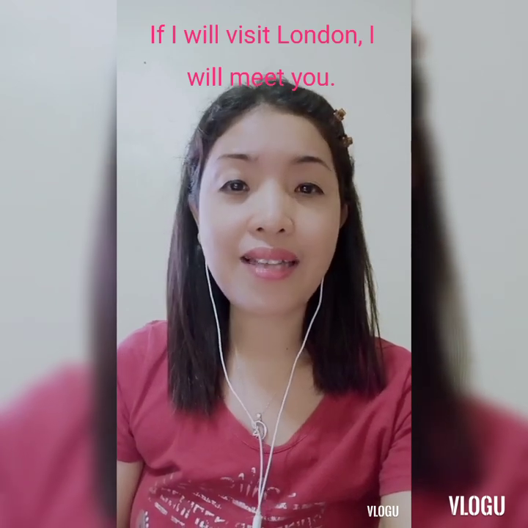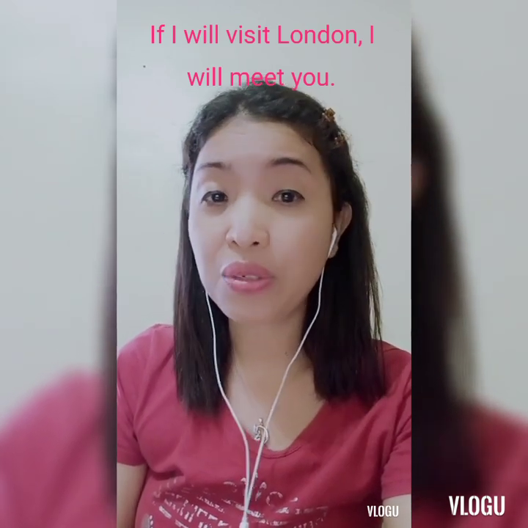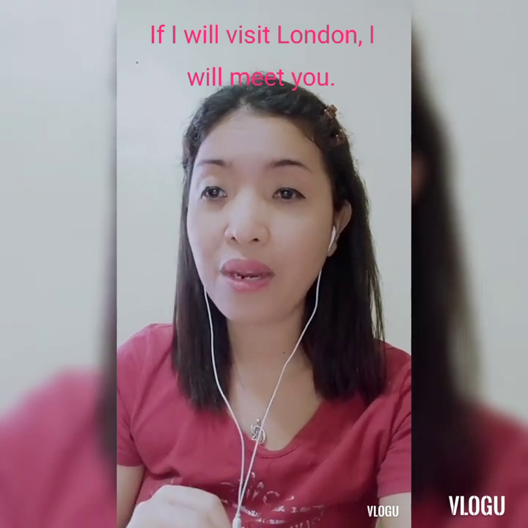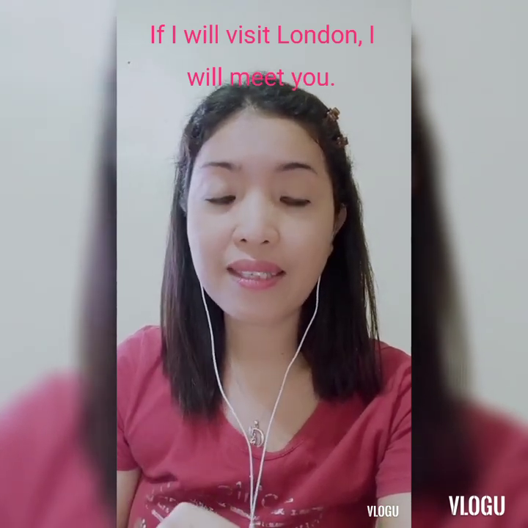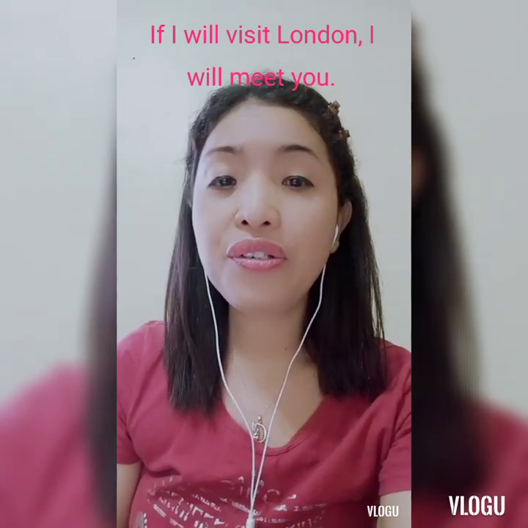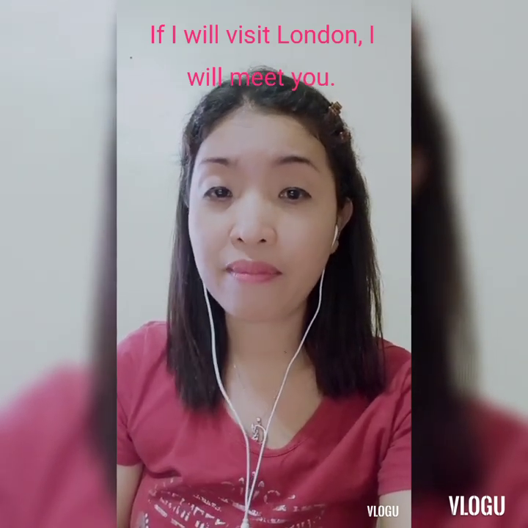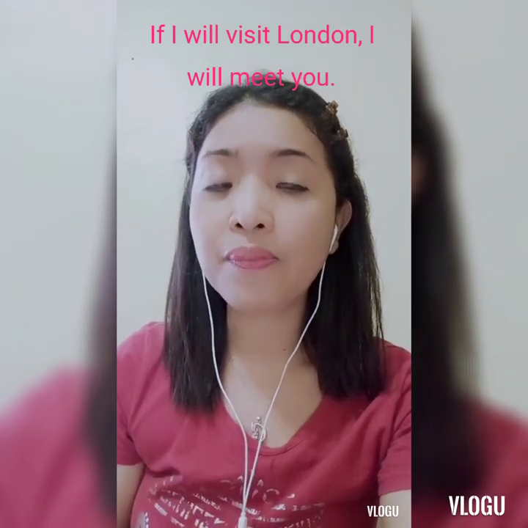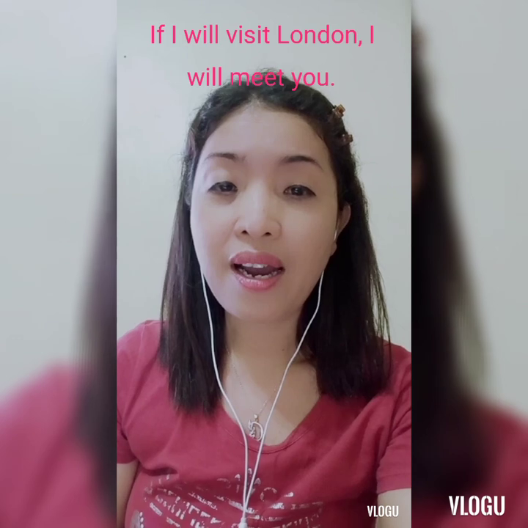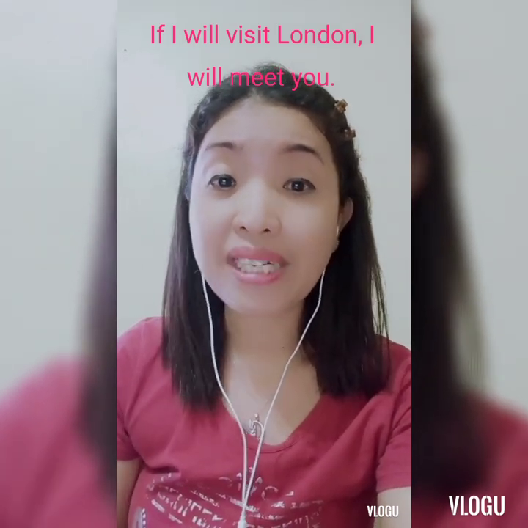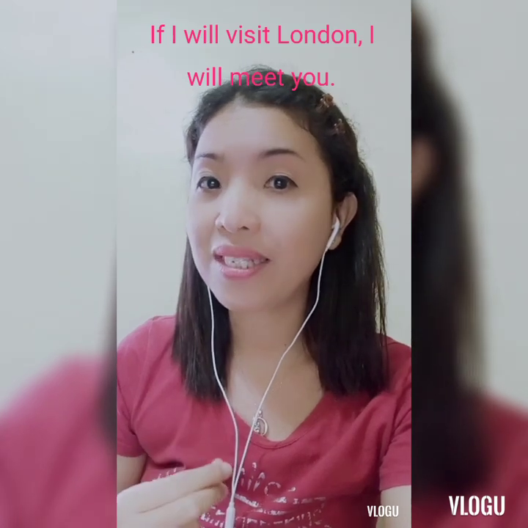Notice in the sentence that the helping verb will is repeated. It comes in 2 clauses. The first one, if I will visit London, and the second one, I will meet you. This is practically wrong. You do not repeat the will form of the verb or the helping verb in the sentence. So what are we going to do? We will change the first clause with the word or the conjunction if into the simple present tense.